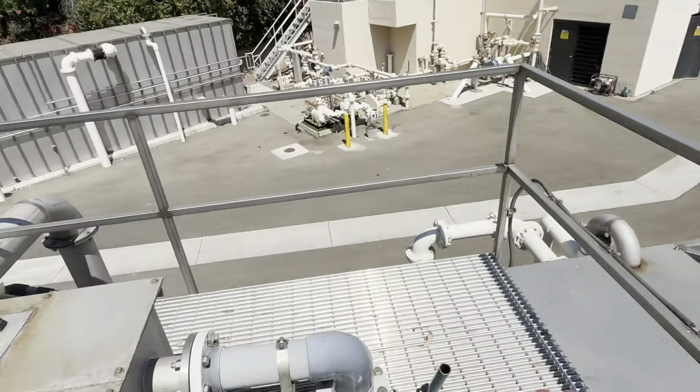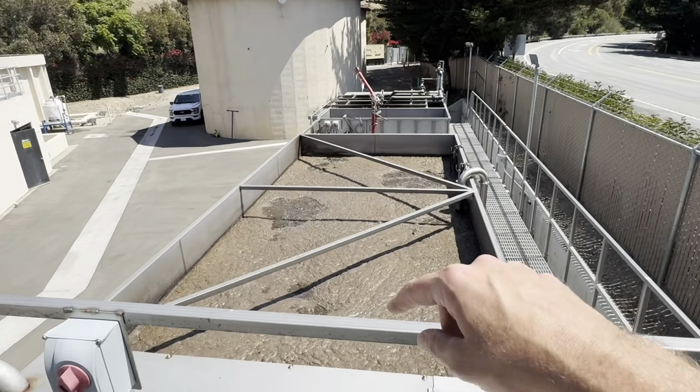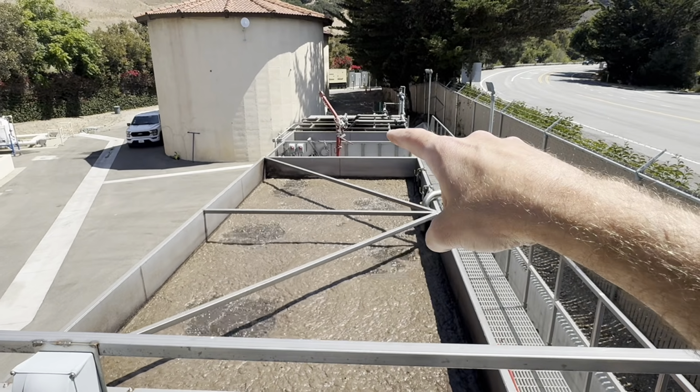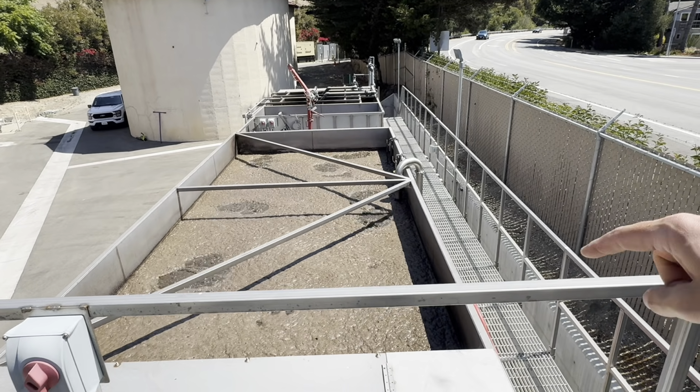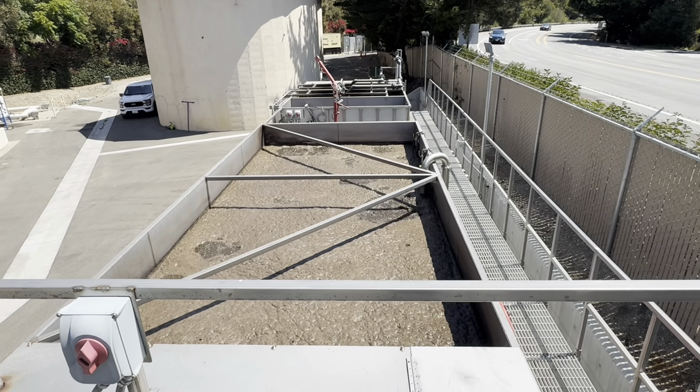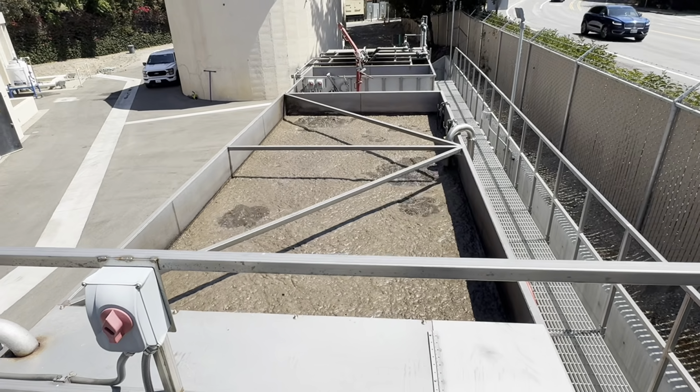From there, it drops into the anoxic zone, and I'll talk about that in a second. Aeration, membranes, and there's a RAS line. We're gonna go through all this in a second. So let me get down on the catwalk a little lower and show you an up-close view of that aeration basin and talk about what's going on.